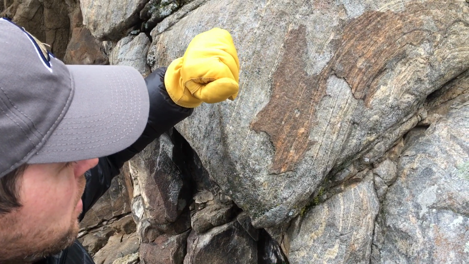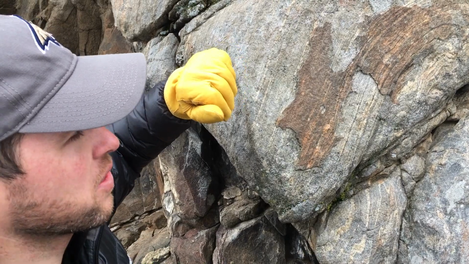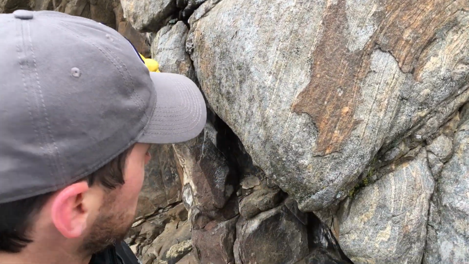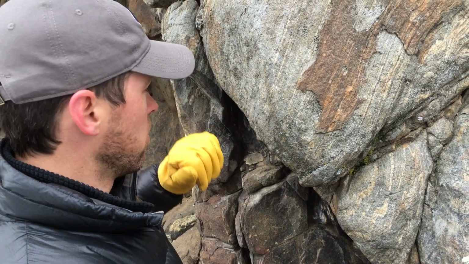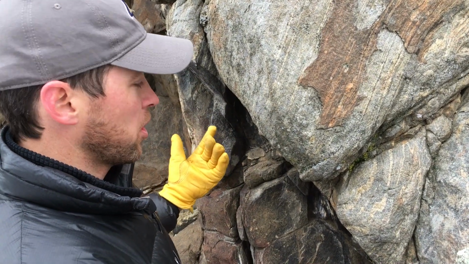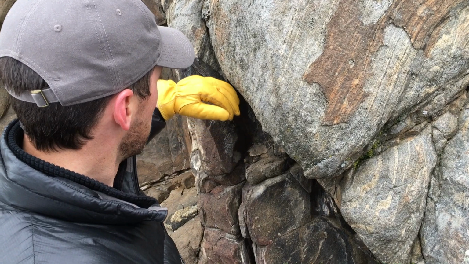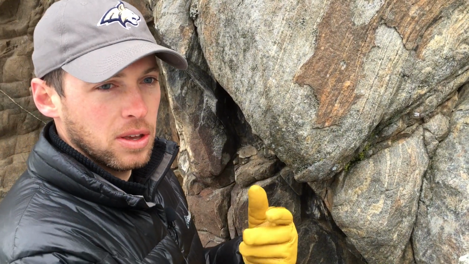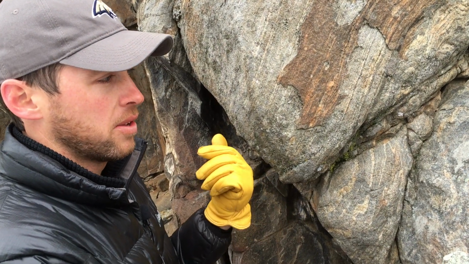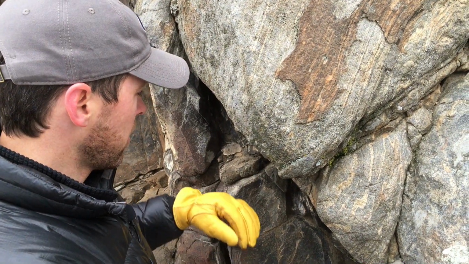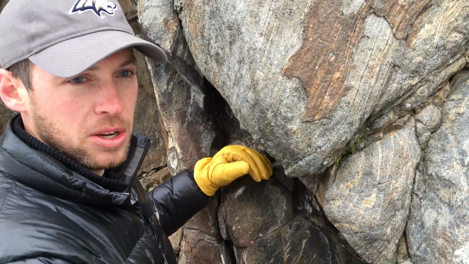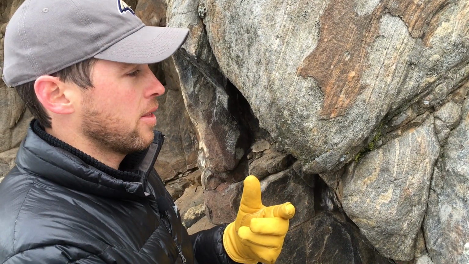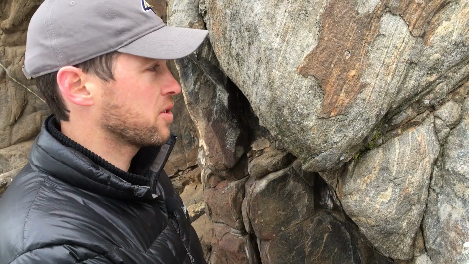But the orientation of foliation S2 is roughly parallel to the intrusive contact with the dike. So my interpretation here would be that because we don't see evidence for the dike cutting across S2, it is likely that those two things formed synchronously. And the orientation of the dike itself might actually be being controlled by the same regional tectonic stress that formed the foliation S2.